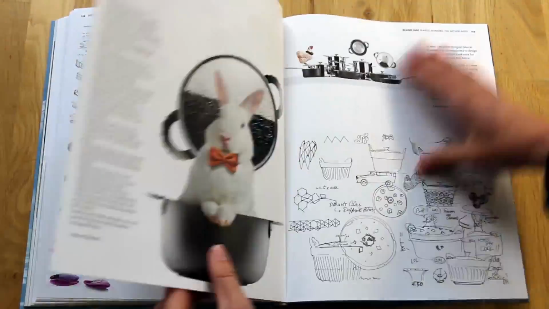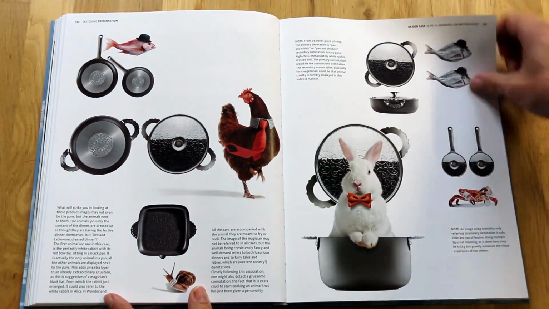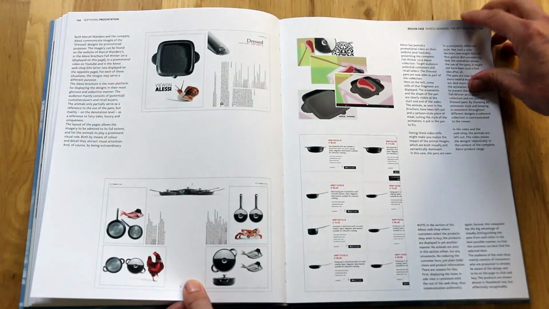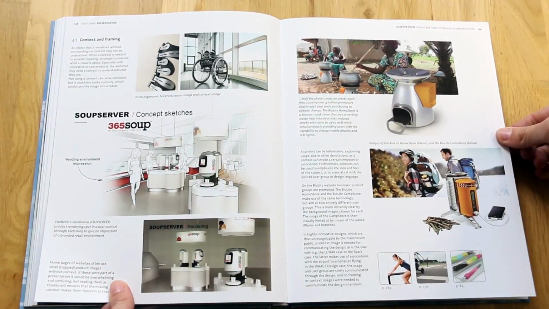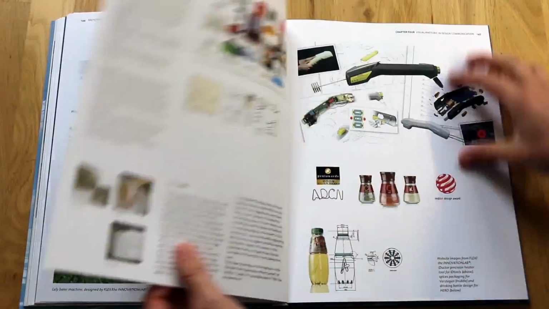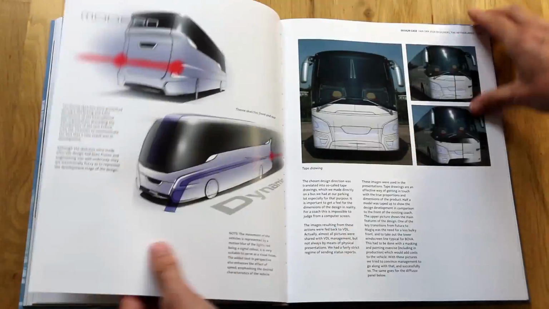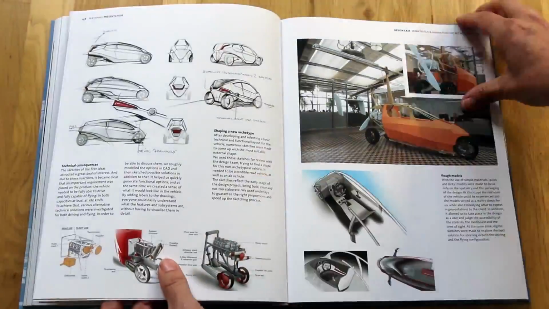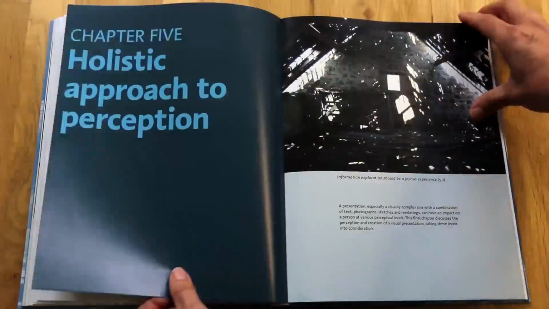Because again, when you make a presentation, you take all kinds of aspects into consideration, of course. The next chapter is about visual rhetoric, and here we discuss aspects like the visual context of the work, but also the context of the viewer of the work, because rhetoric is all about the art of convincing and how you tell a certain story in order to get the message effectively delivered to the audience.